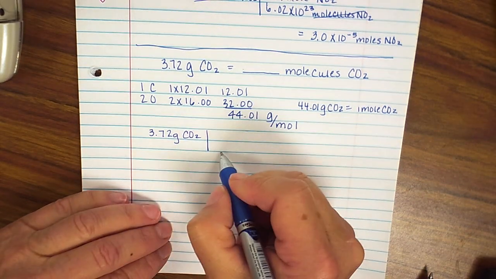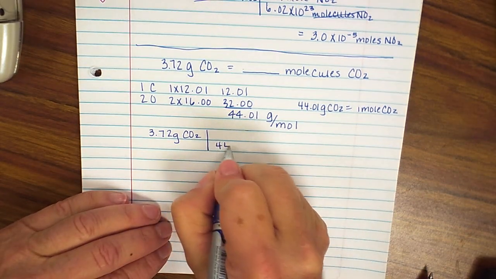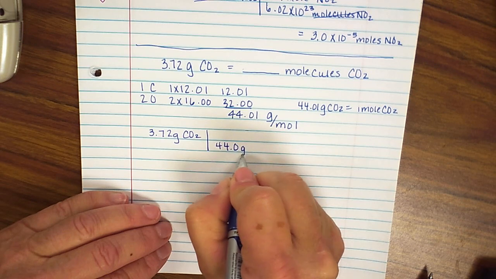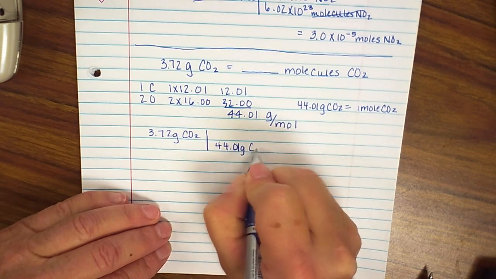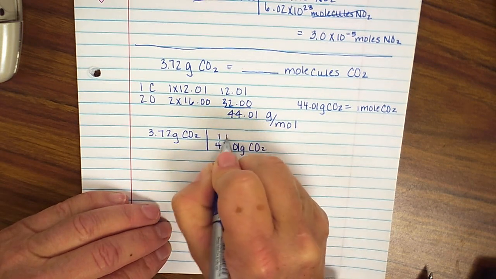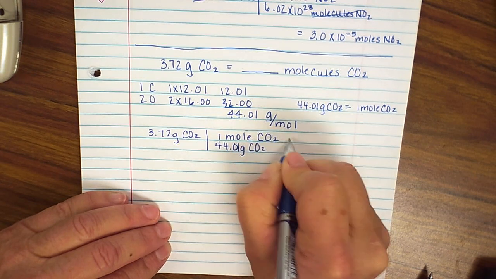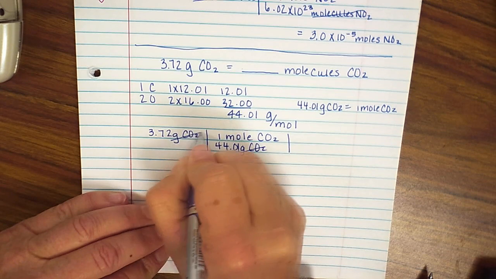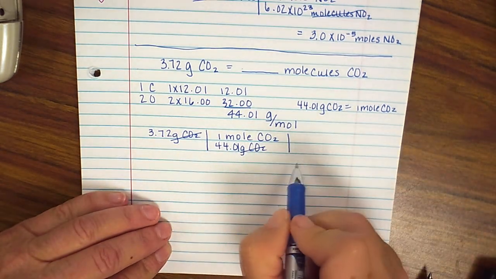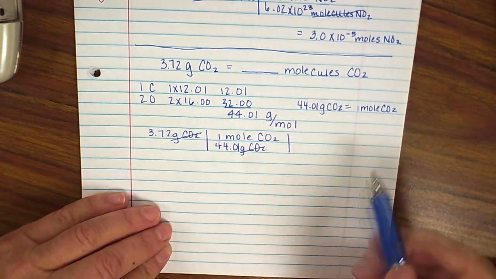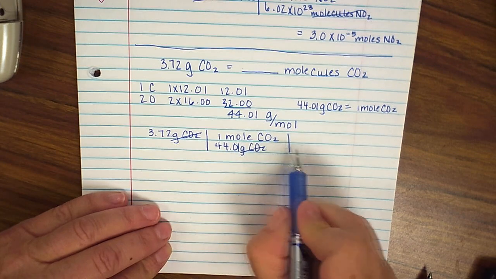All right. So my grams go down here, 44.01 grams of CO2 to 1 mole of CO2. And now I can cancel out my grams. And what I want is to go to molecules. So can I get from moles to molecules?